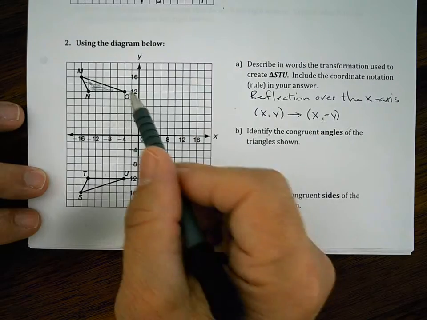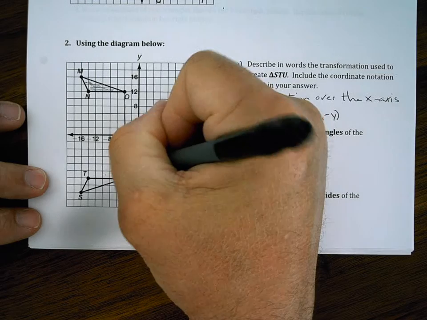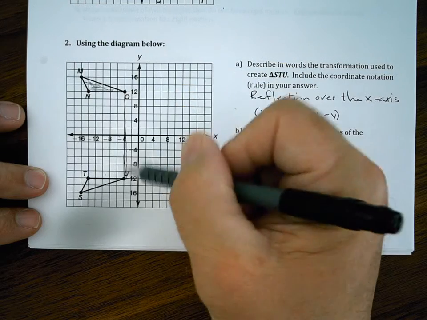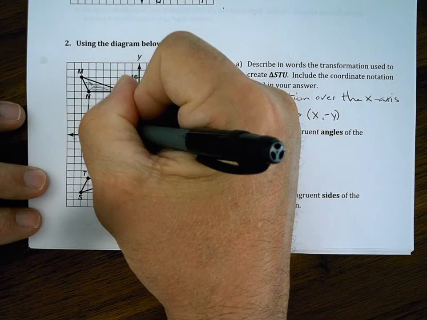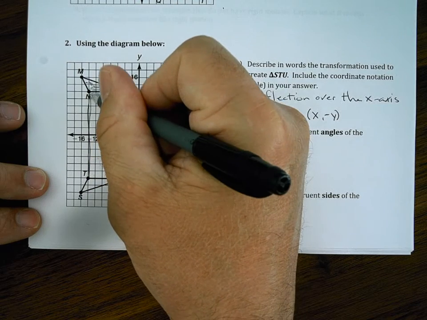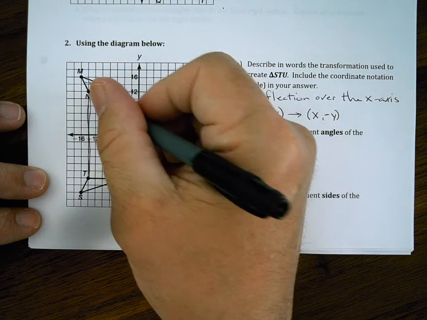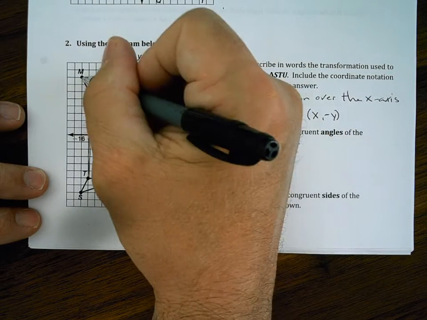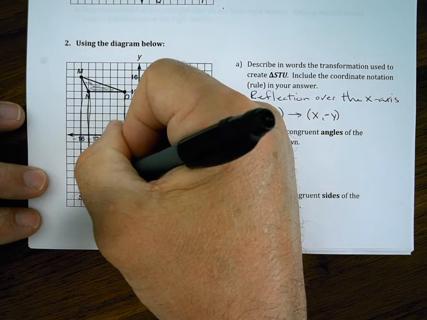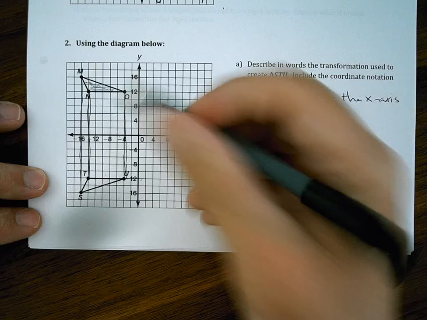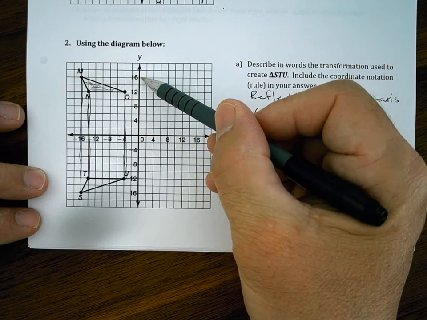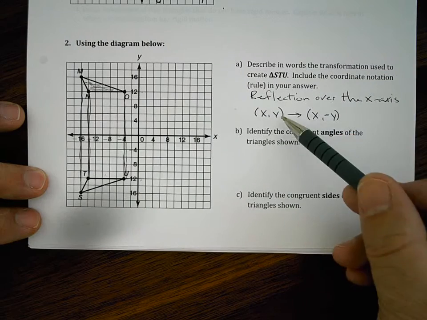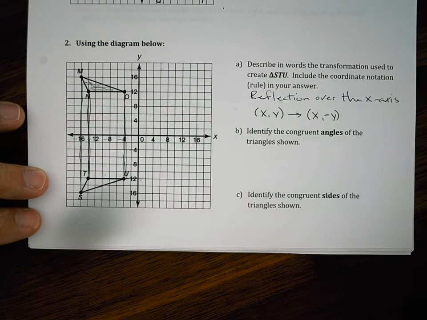When you're reflecting over the x-axis, your x value stays the same. See, they're both at 4, -4, but we went from positive 12 y to negative 12 y. N and T are both at -14. Okay, -14, -14 for their x values, but their y value went from 12 to -12. M and S are both at -16 for their x value, but M's y value is 16, S's y value is -16. So your x's stay the same, your y becomes the opposite when reflecting over the x-axis.